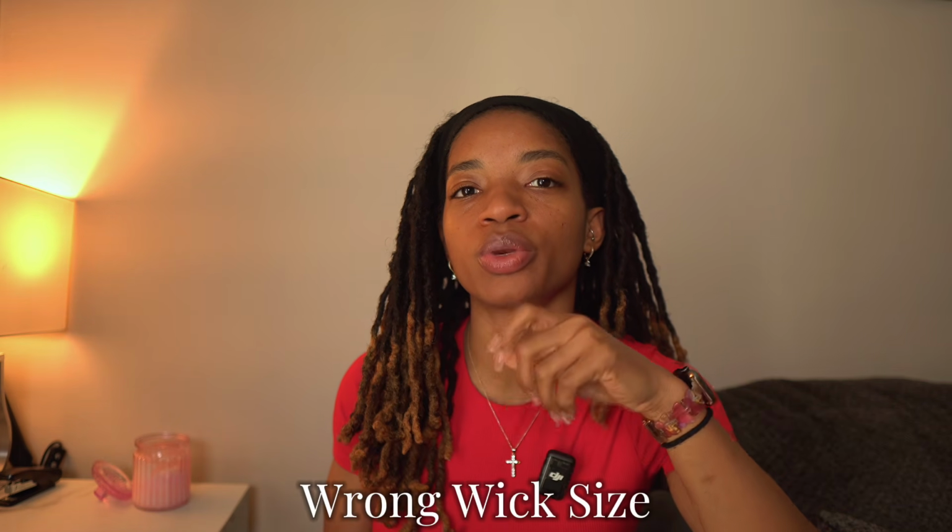Now let's move on to another reason as to why your candle may be tunneling. As I mentioned in other videos that you may have seen, wick size does matter when it comes to your candle. This is because the wick determines the amount of flame and heat that is created when the candle is lit. So basically, if your wicks are too small for the candle jar that you have, the heat that it is generating is not going to be enough to melt that full top layer of the candle.